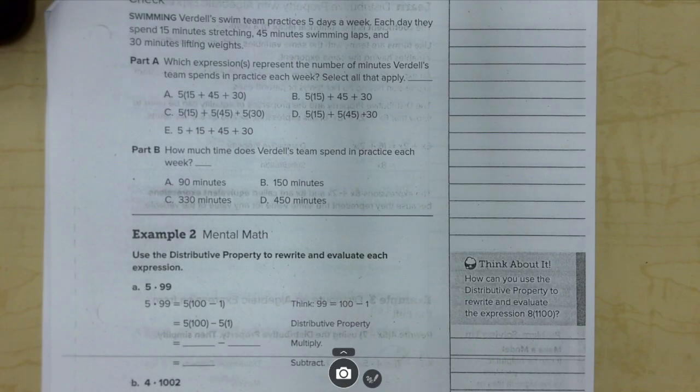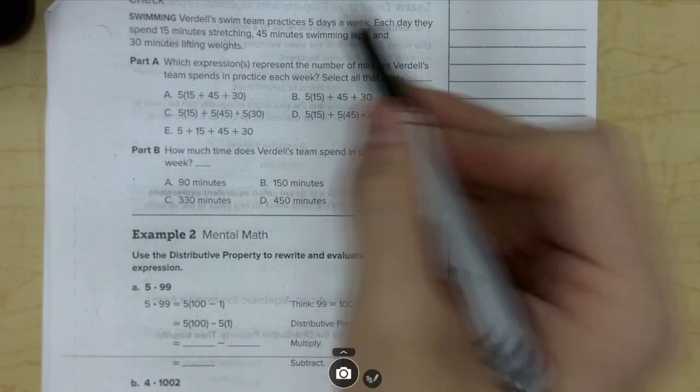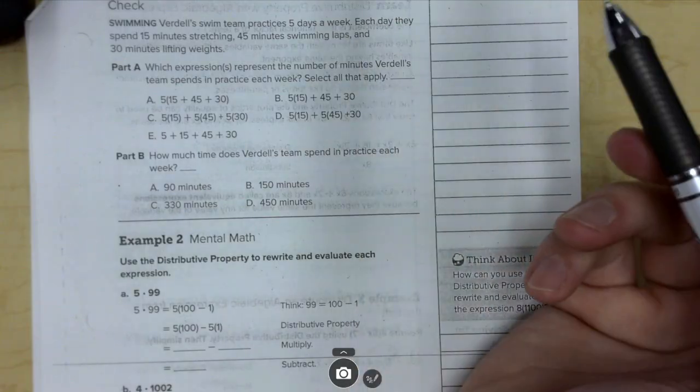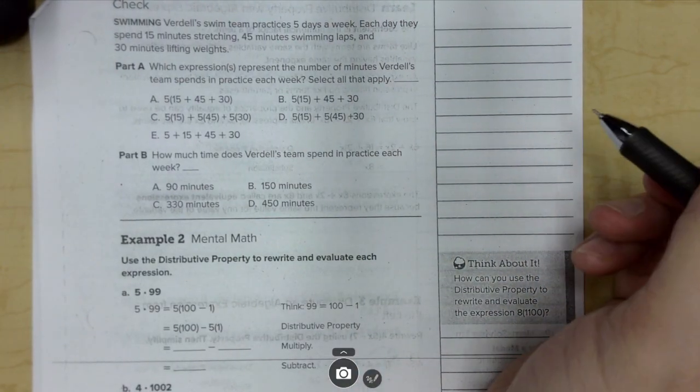Bertel's swim team practices 5 days a week. Each day they spend 15 minutes stretching, 45 minutes swimming laps, and 30 minutes lifting weights. Which expression represents the number of minutes Bertel's team spends in practice each week? Select all that apply. Well, they practice 5 days a week, so that means every one of these activities is going to be done 5 times.